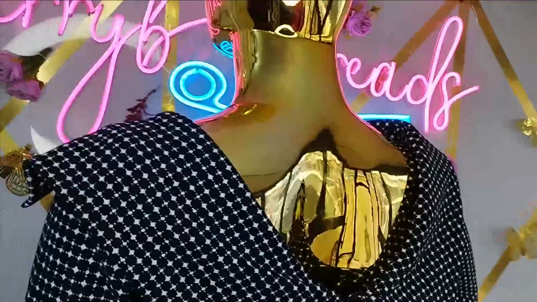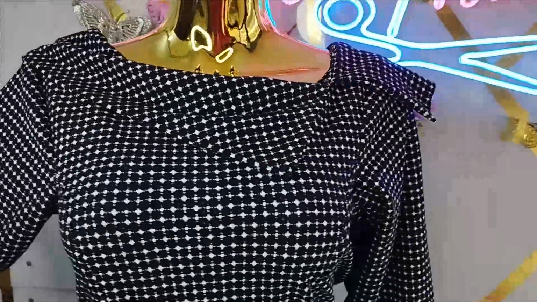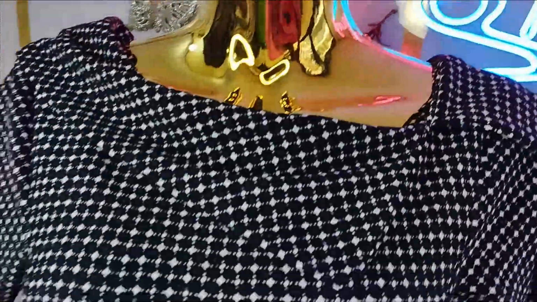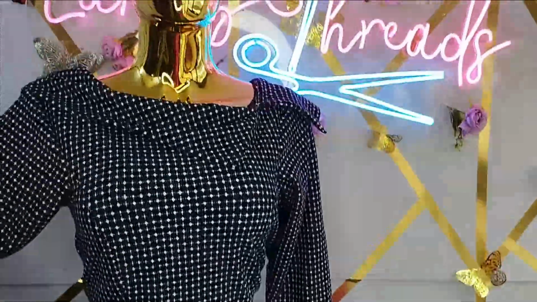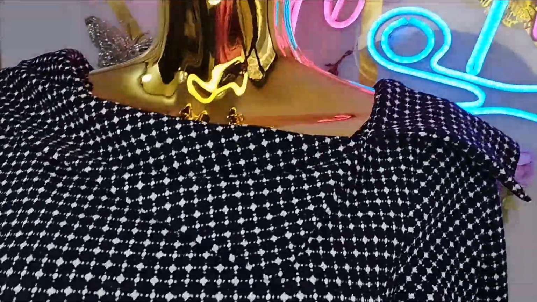In today's class, we are going to learn how to make this beautiful cape dress that we see here. You can see that it has an asymmetric neckline, and it also has this beautiful cape on the neckline. It has a princess dart seam line, and it's a really beautiful dress, as you can see. If this is something you'd like to learn, kindly stay tuned to the end of this tutorial.